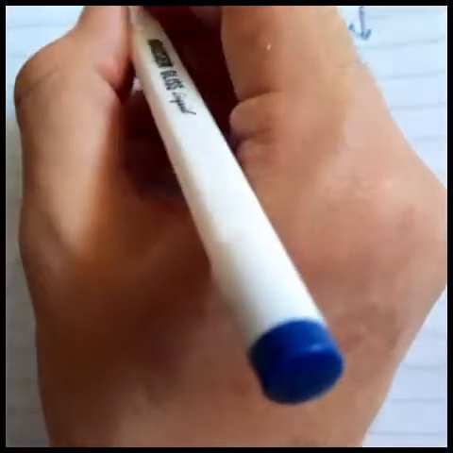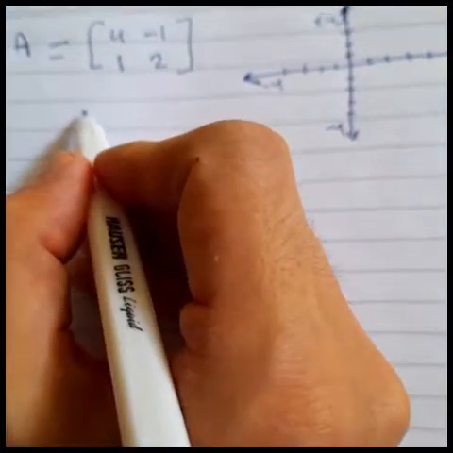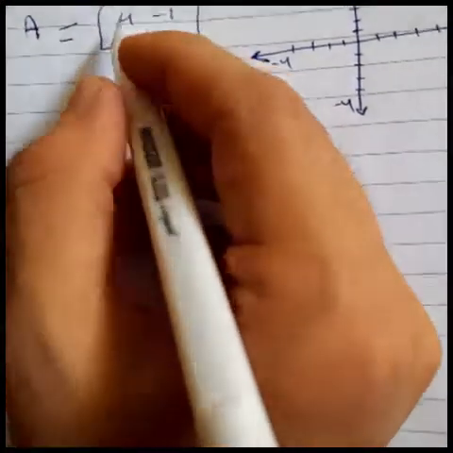1, 2, 3, 4, 5, 6. This is the x plane and this is the y. 1, 2, 3, 4. So now we will examine our matrix. We have 4 numbers here.